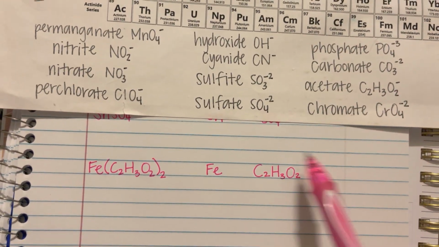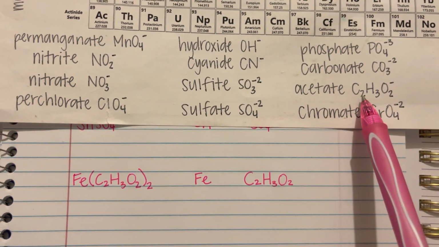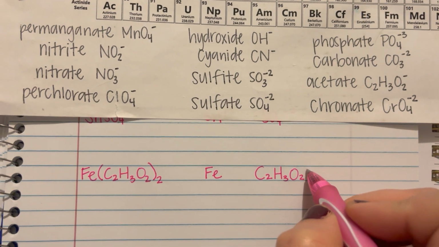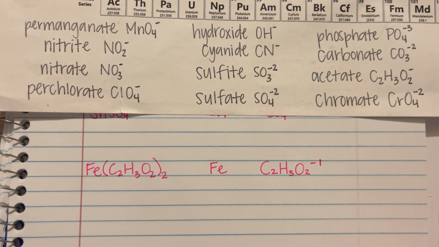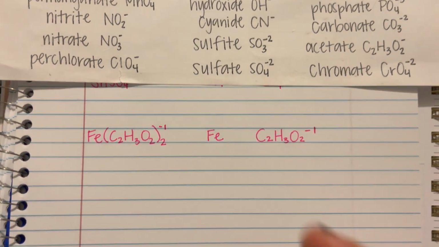You can double check on your list of polyatomics. That is acetate, and it's right here. C2H3O2, and it has a -1 charge. So I'll go ahead and write that here. And you can also write it here if you'd like.